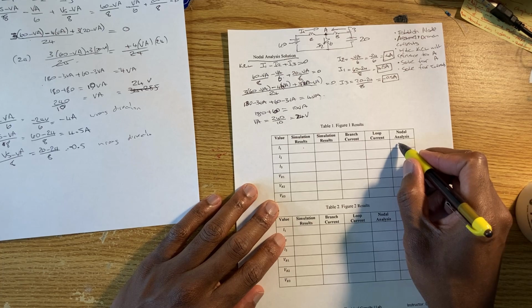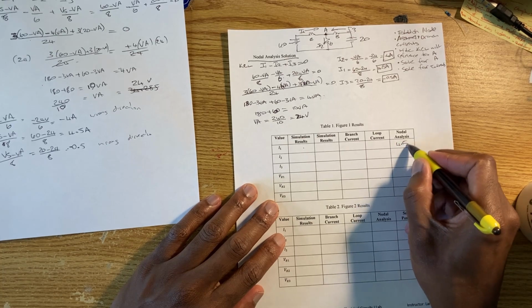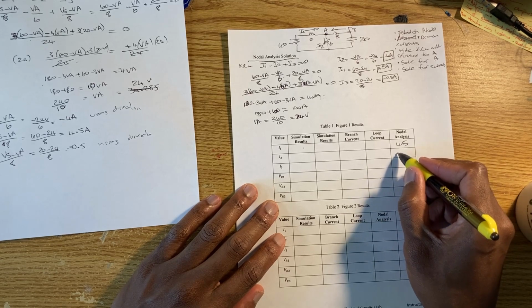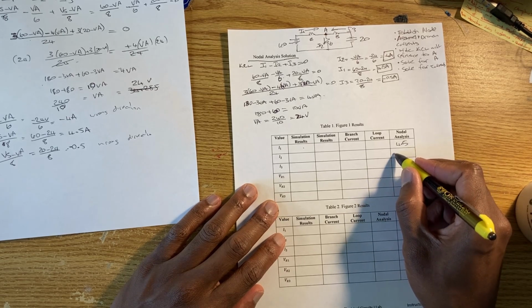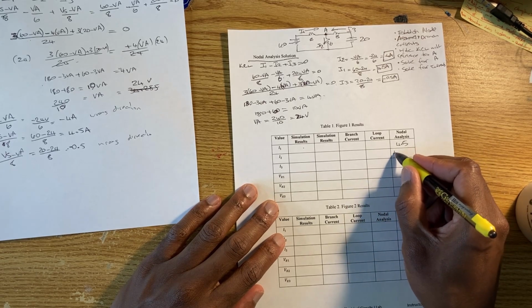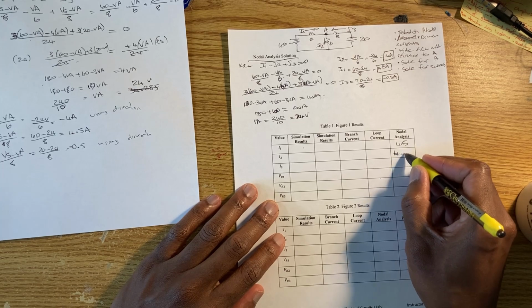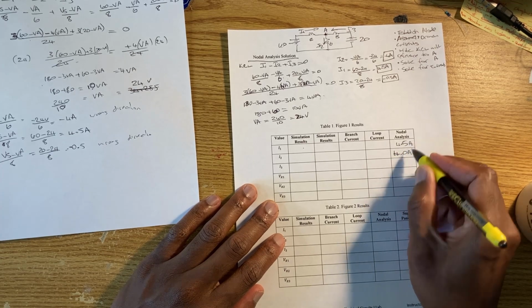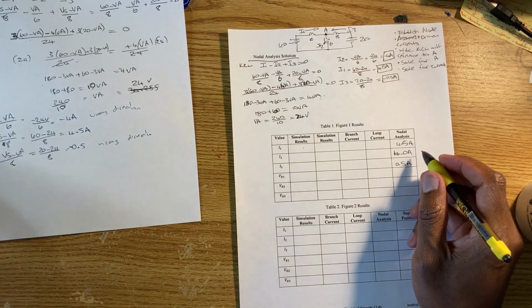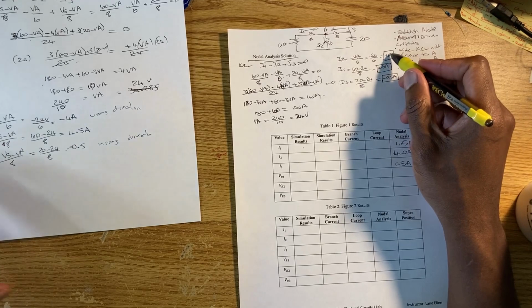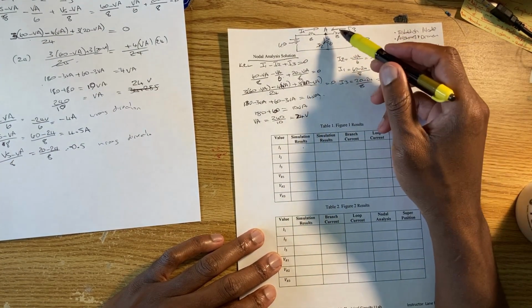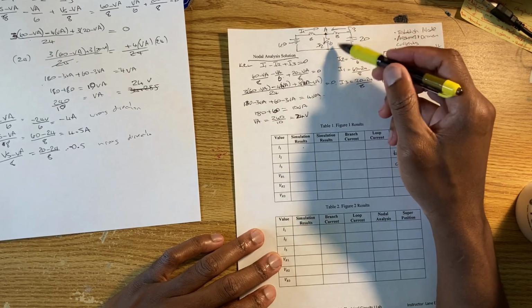For nodal analysis, for I1 we have 4.5, for I2 we have minus 4 amps, and for I3 we have 0.5 amps. Again, the negative tells us that we had a wrong direction, so the current is actually going this direction and also this direction.